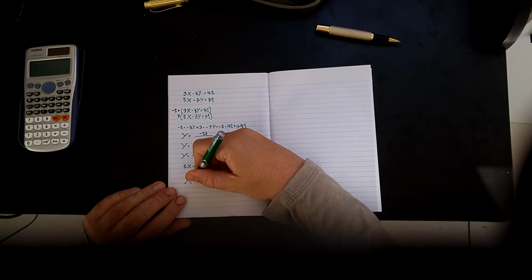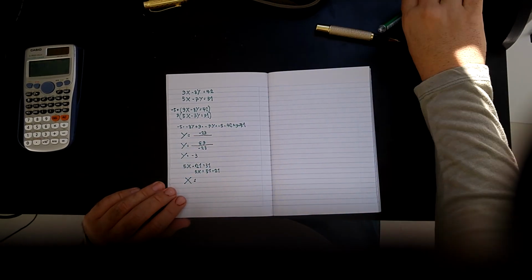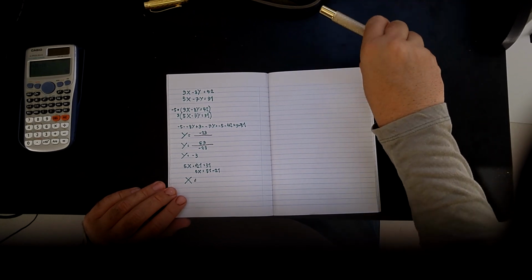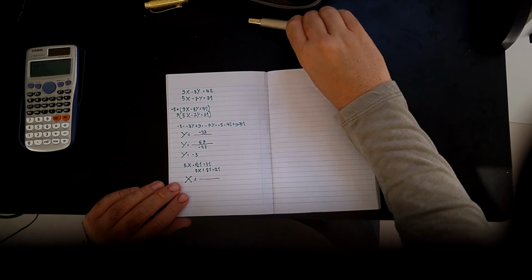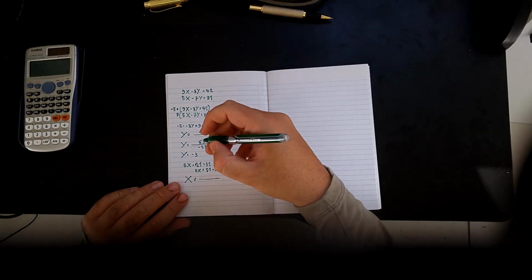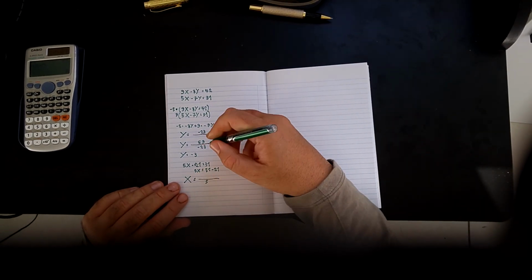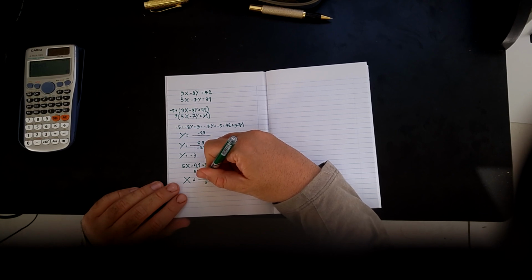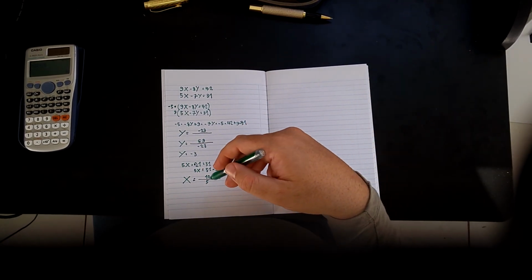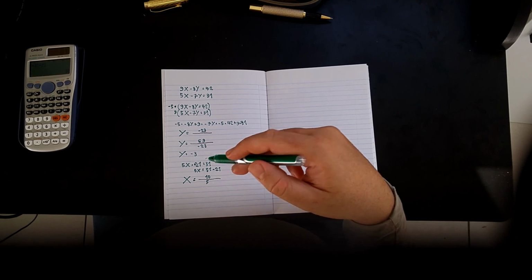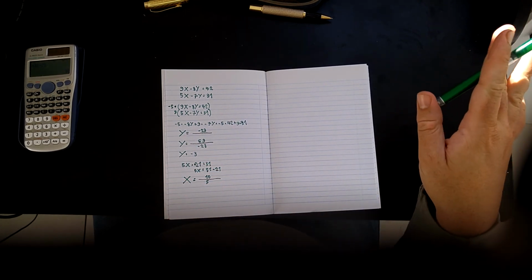So x will be equal to 10 over 5. Now just to remind you that when we divide plus by plus, it will all be plus.